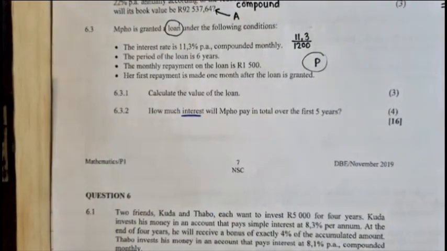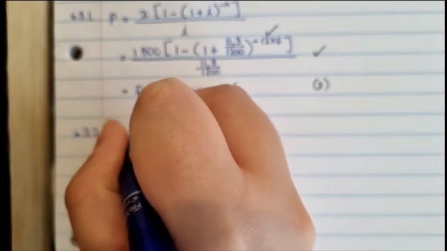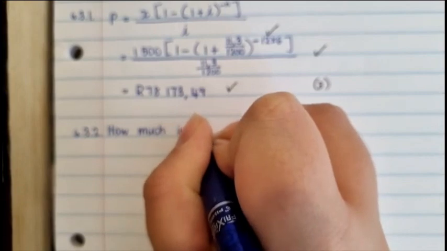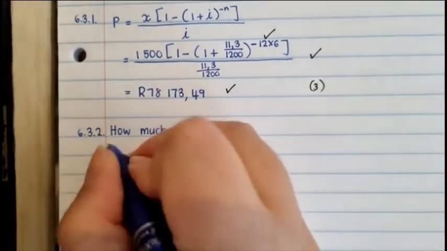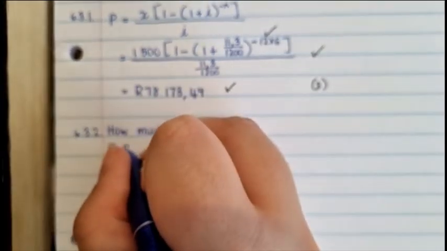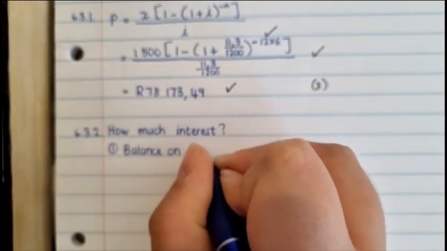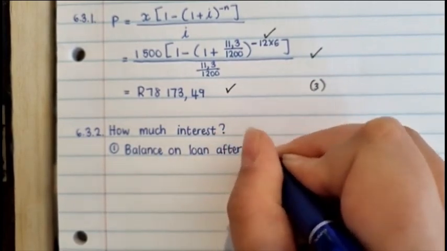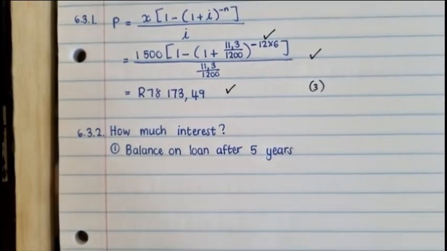All right, so I'm going to write down the steps for this kind of question. So for how much interest, the first thing that you're going to do is you're going to get the balance on the loan, how much she actually still owes after 5 years. So balance on loan after 5 years. So that's the first step.